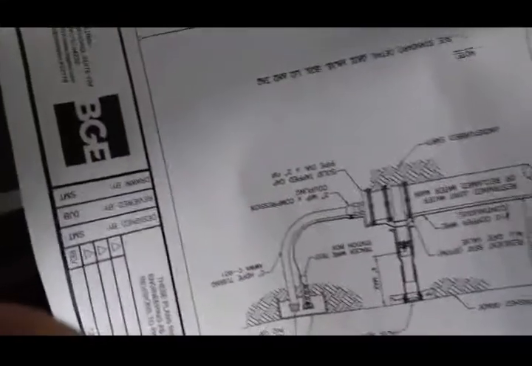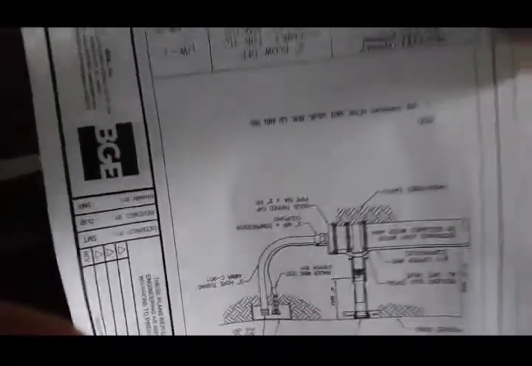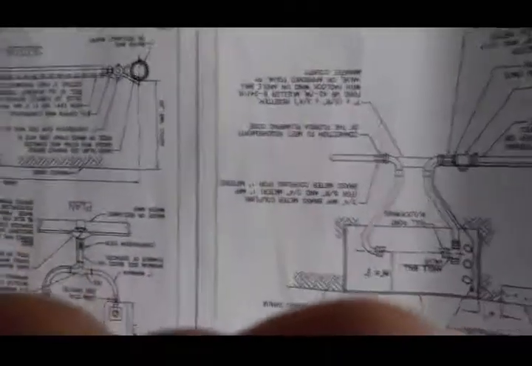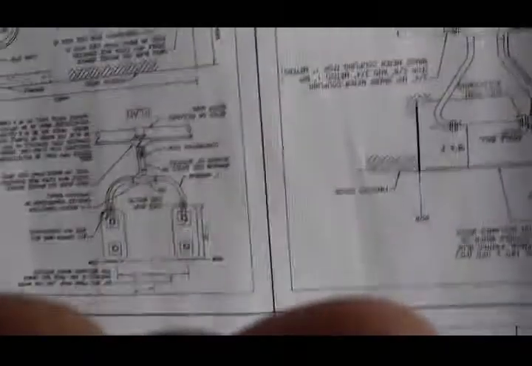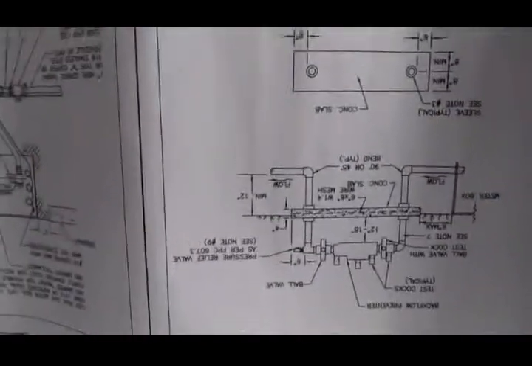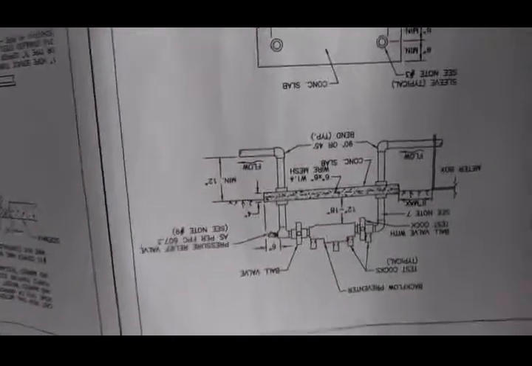So tapping sleeve and valve, hydrant fire system, 2-inch blow off assembly, another cul-de-sac, typical service connections, meter box assembly 5/8, 3/4 inch, 1 inch meter. You have your 3/4 inch, 1 inch backflow preventer.